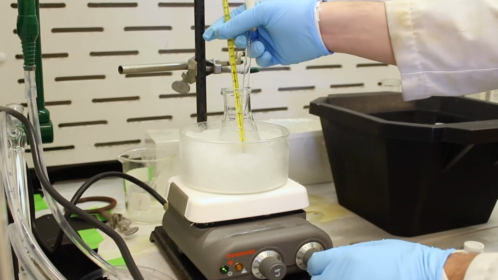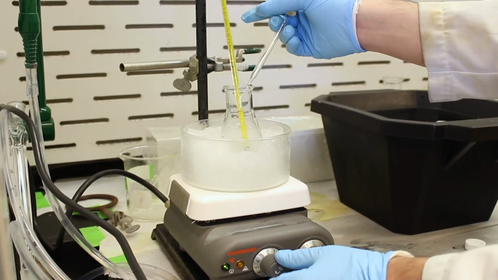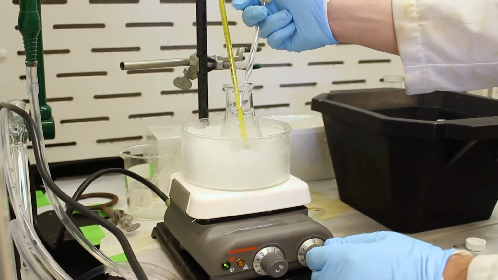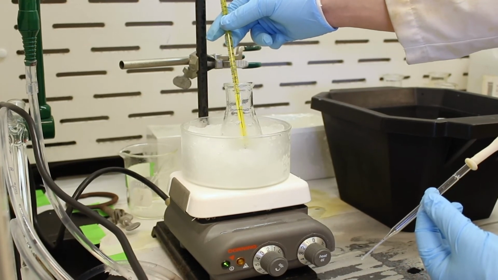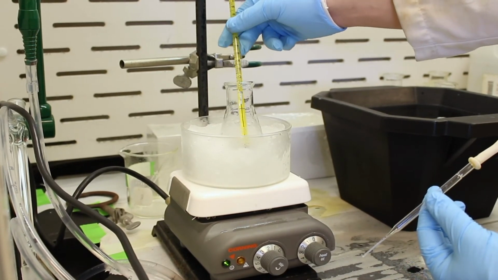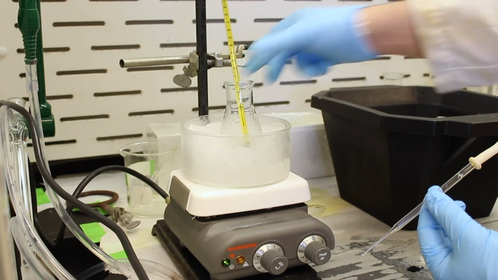So now what we're going to do is turn on the stirring, and we're going to check the temperature. So let's see. Right now we're at, oh, very good. We're right at 14 degrees Celsius, which is right where we want to be.